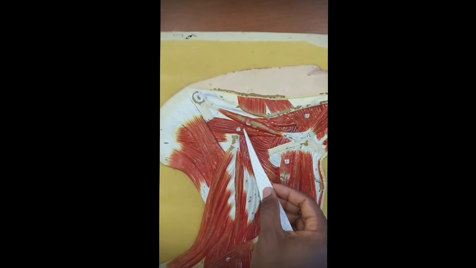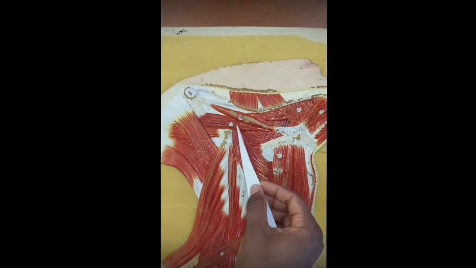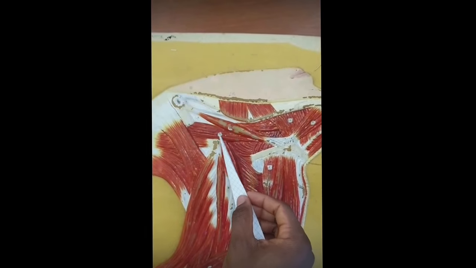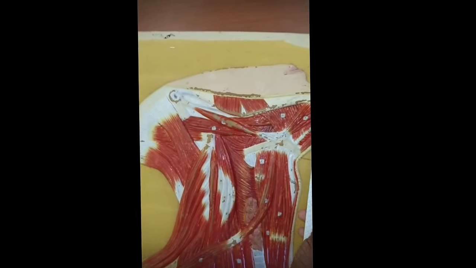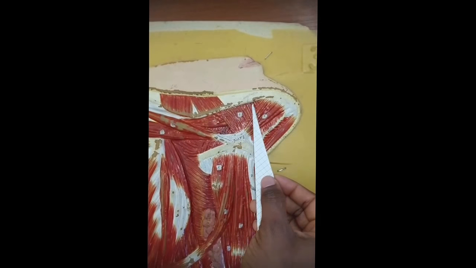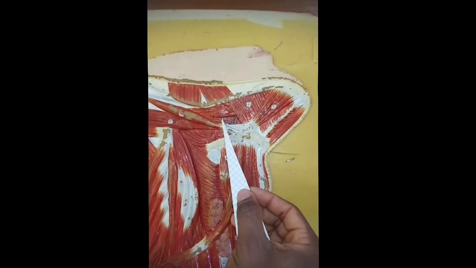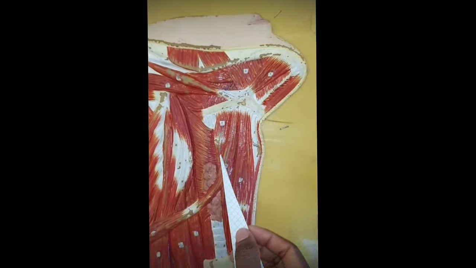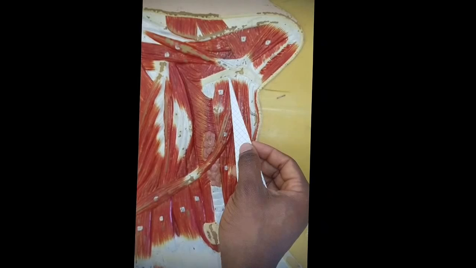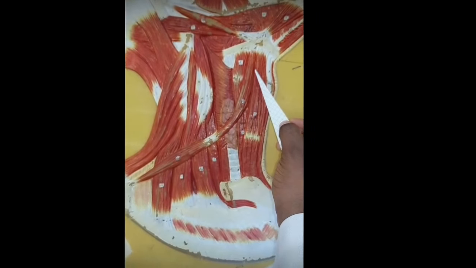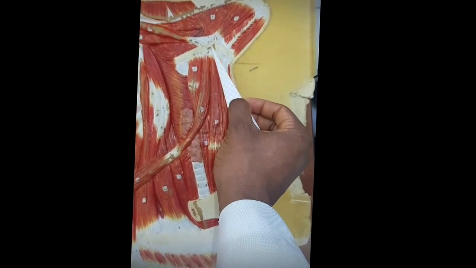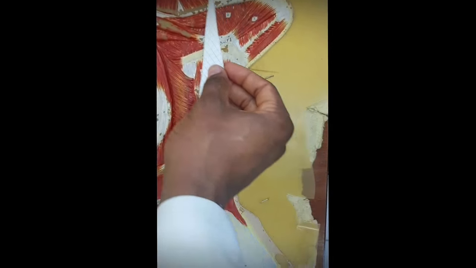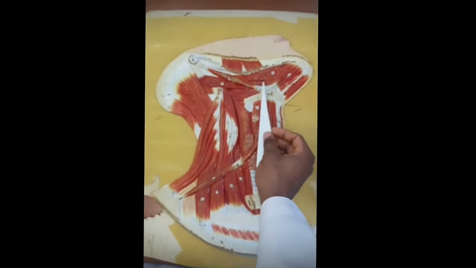Here is also the digastric muscle, posterior belly. Here is the anterior belly, the stylohyoid. This is the Sternohyoid. This is the Mylohyoid. This is the hyoglossus. This is the Thyrohyoid, Omohyoid, Sternothyroid, Sternohyoid. So in general, we have talked about muscles of the neck, and now we move on to the deep muscles of the neck.